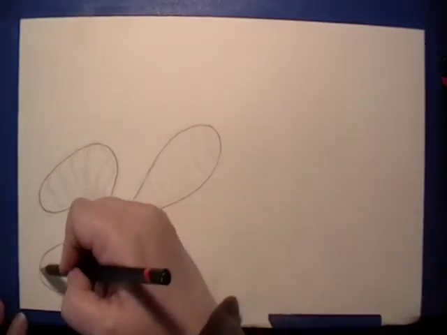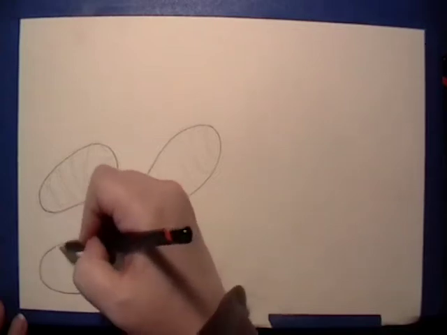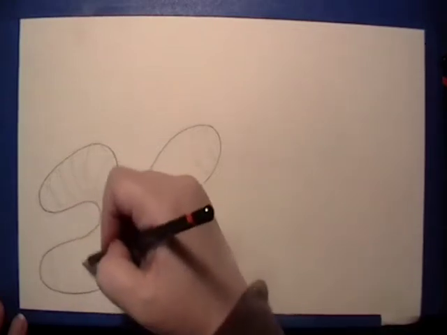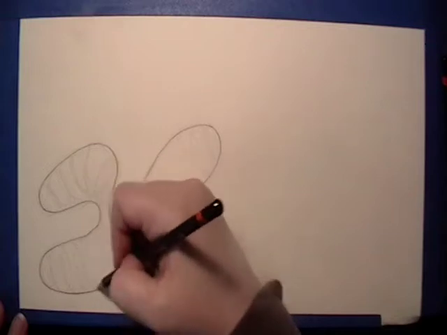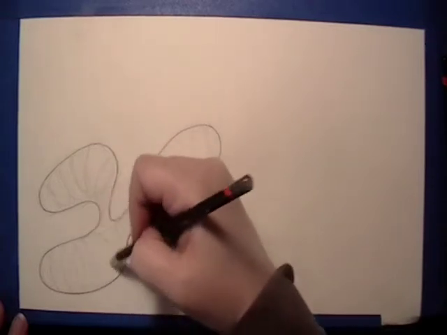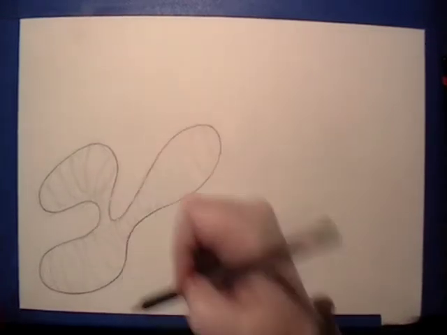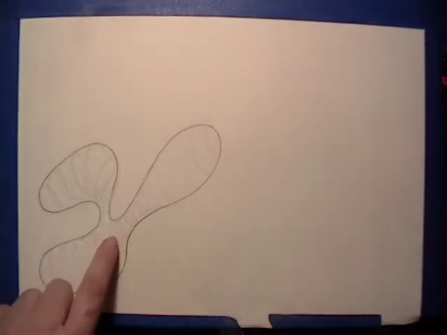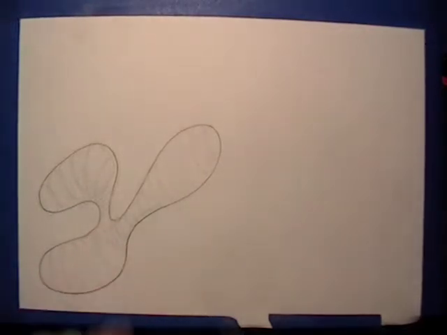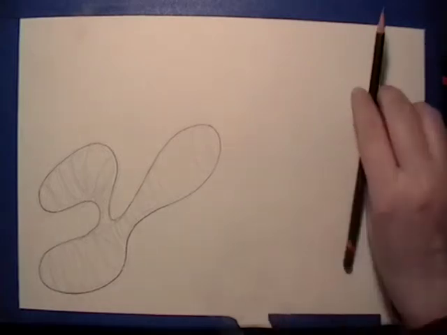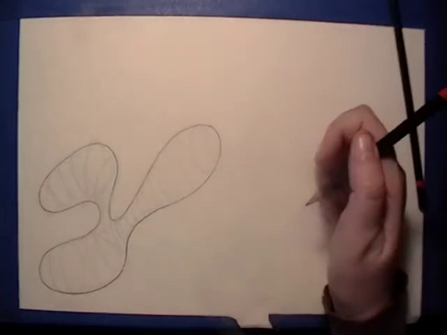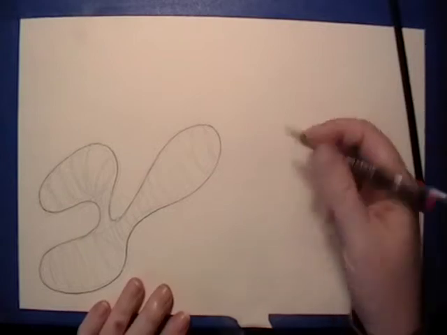Okay, so now I'm going to do my third one. Okay, and I stopped it. So we have this little area right here that doesn't have anything in it for right now. And that's okay, and I'll show you what I would do with it.